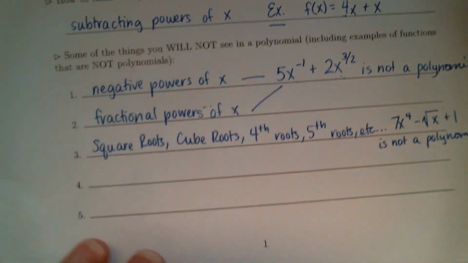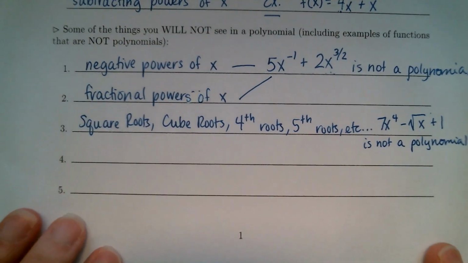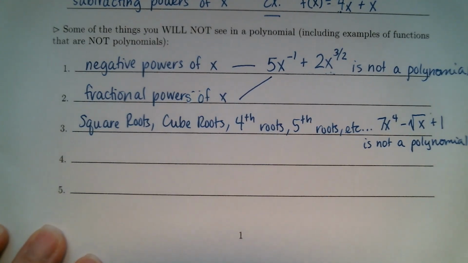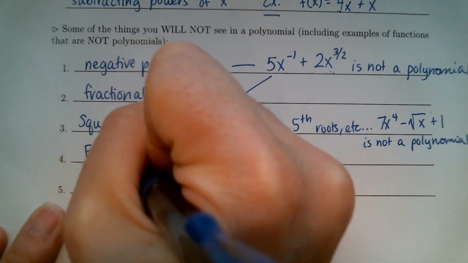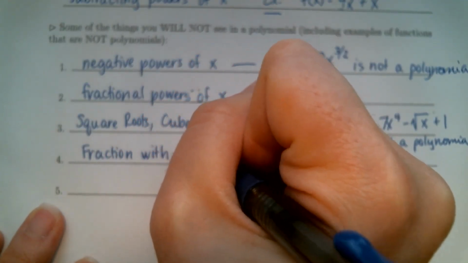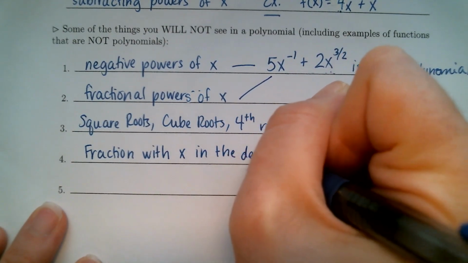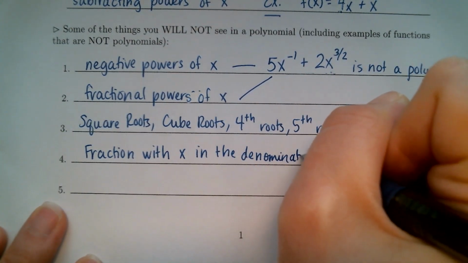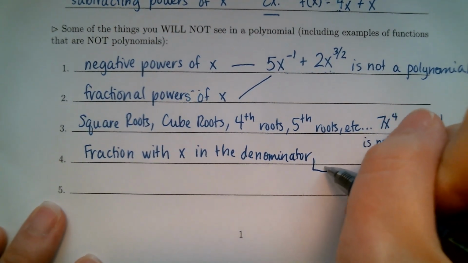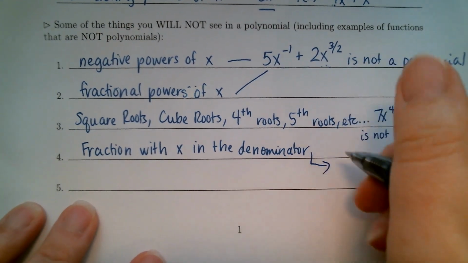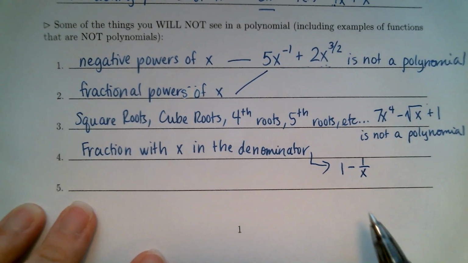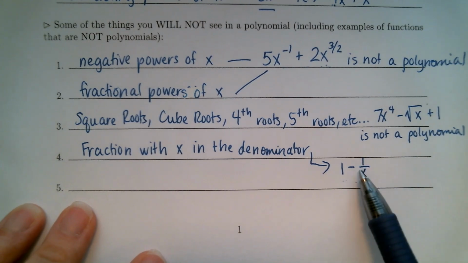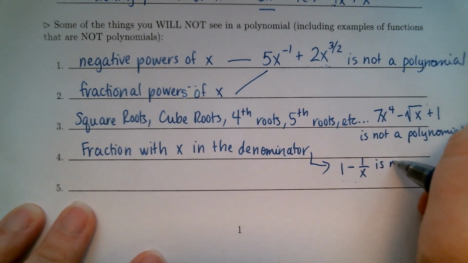All right, something else you can't have. There's a lot of things you can't have. You cannot have a fraction with x in the denominator. So for example, I'll put it right here because I'm running out of room. If I gave you 1 minus 1 over x, this is not a polynomial because it contains a fraction and that fraction has an x in the denominator. So this is not a polynomial.